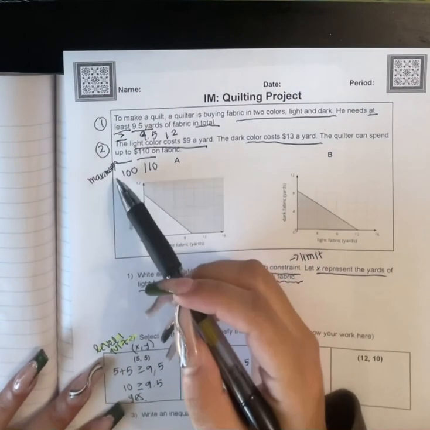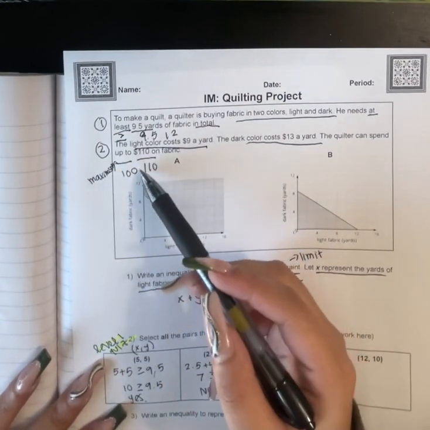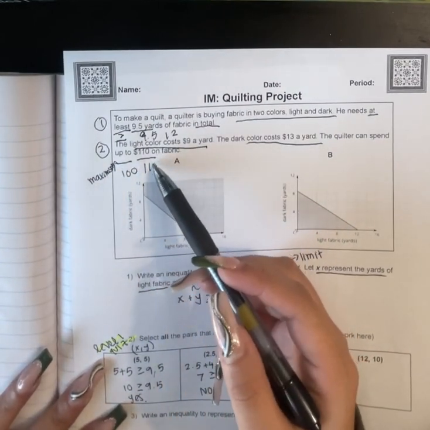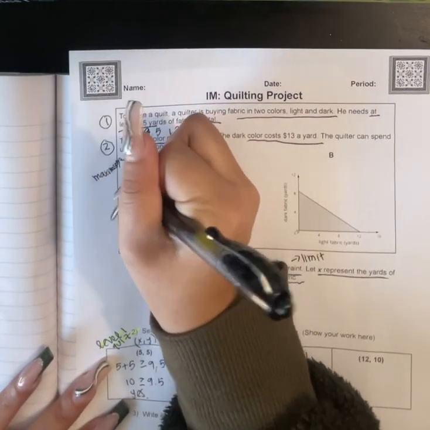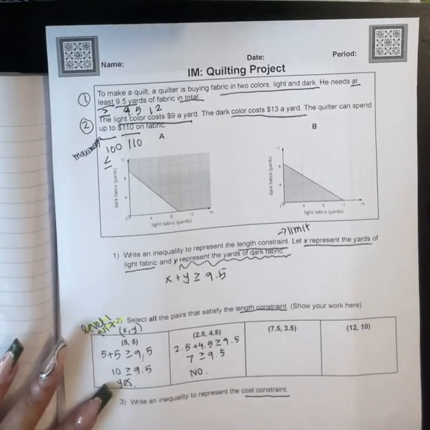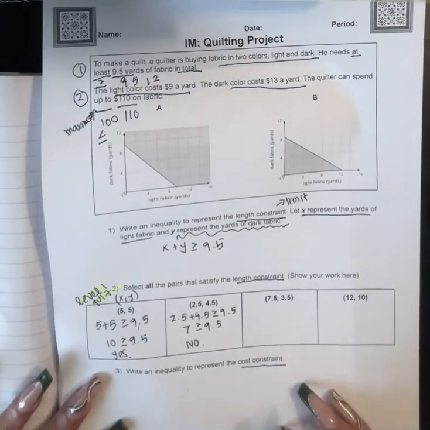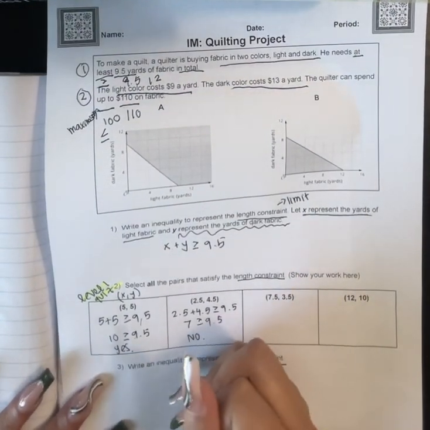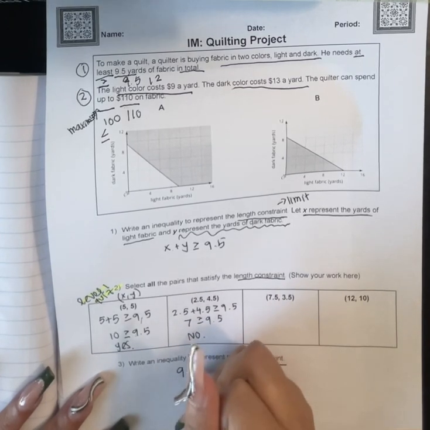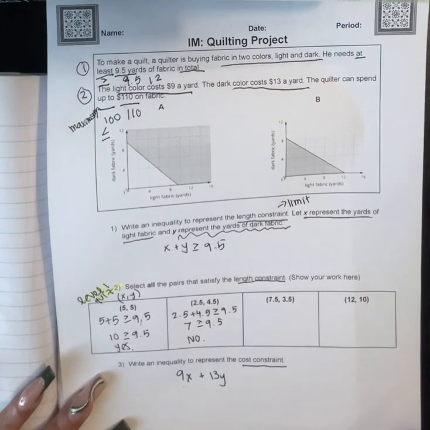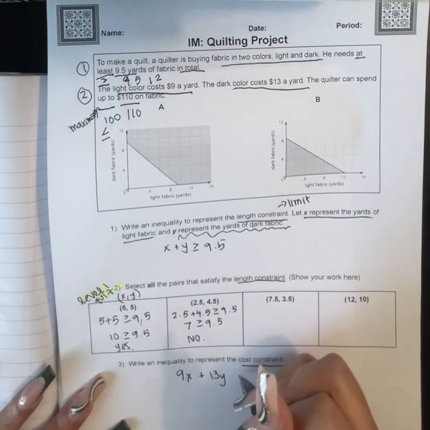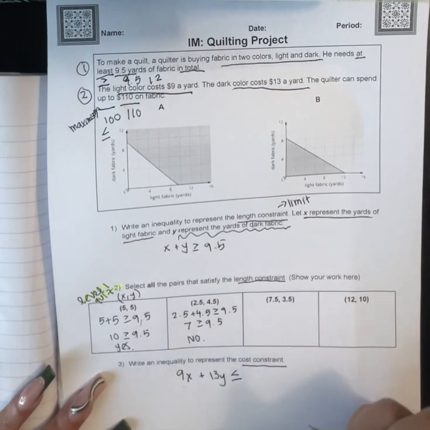So the maximum, that says maximum, amount of money he can earn is $110. So we're going to use the less than or equal to symbol for this constraint. So we just write what we know, $9 for the light color and $13 for the dark color. And he can earn up to no more than $110. Okay, so that's our cost constraint.